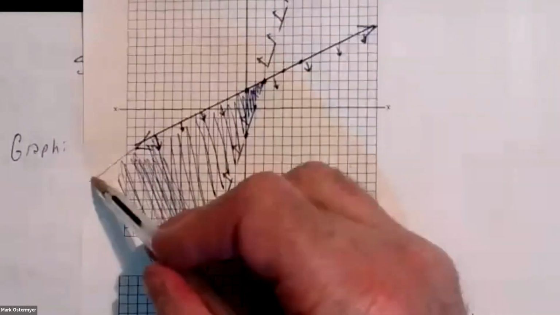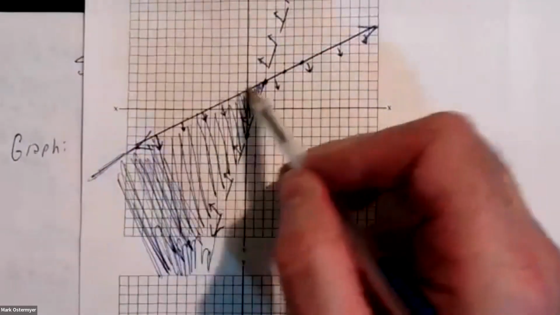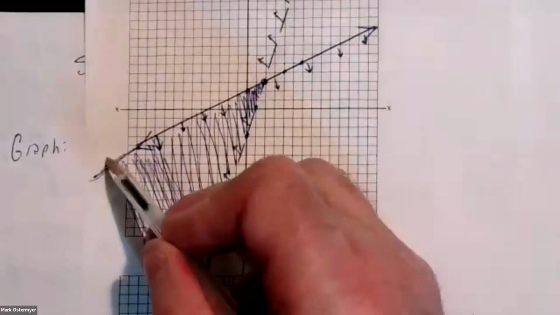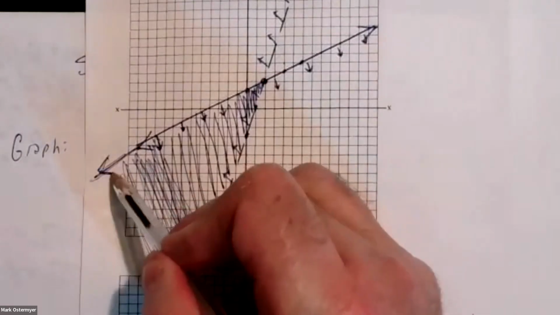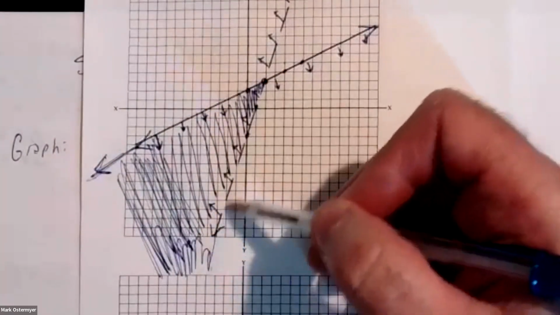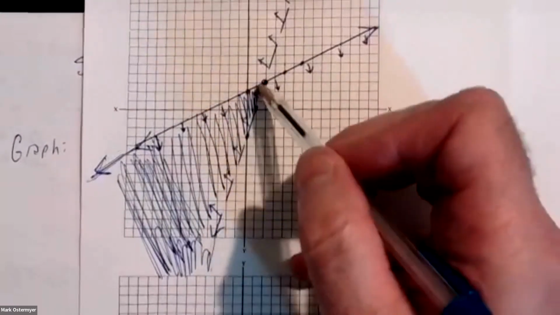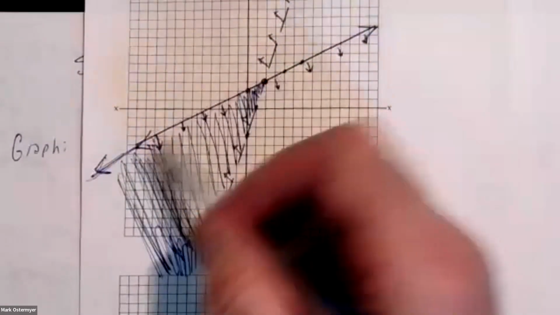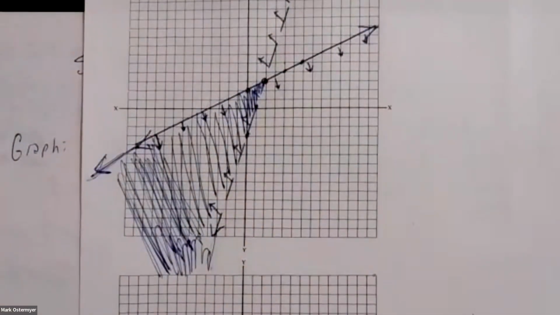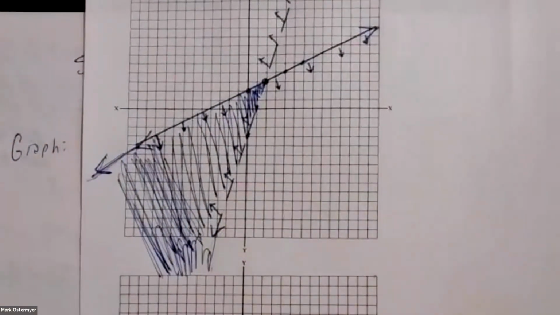Or any point that lies on this boundary here, up to this point of intersection here, would be a solution to the system. Notice any point that lies on this boundary would not be a solution because this is a dashed line. This one's solid, okay? And there's your solution set. We're done with that system.